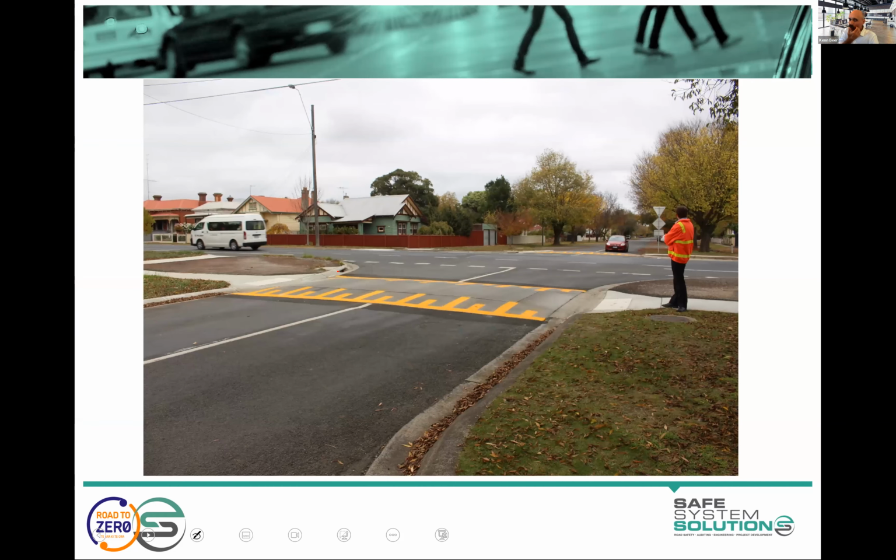So this was an interesting one. I like the treatment in the sense of a threshold treatment. So vehicles turning off a more major road onto a side road, they hit something that slows them down. It can be used as a gateway into an area to slow people down.